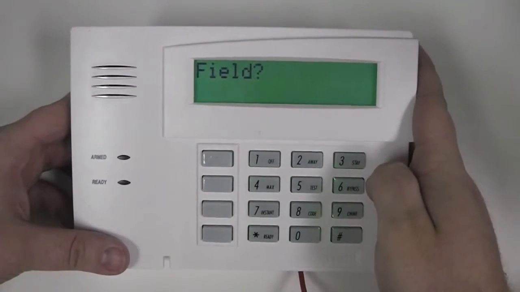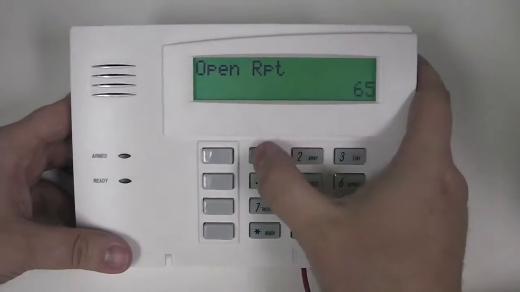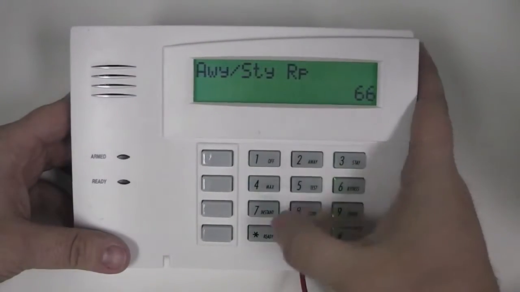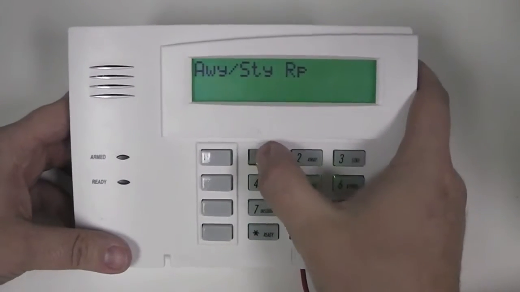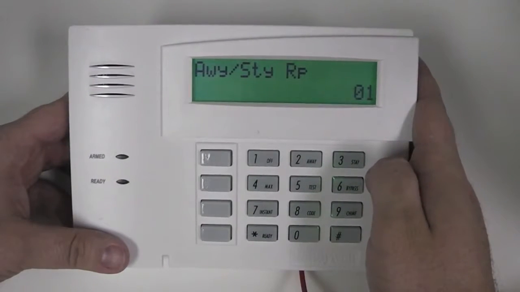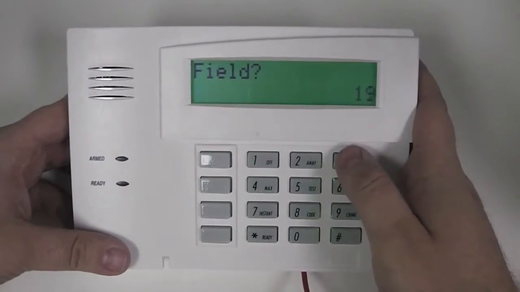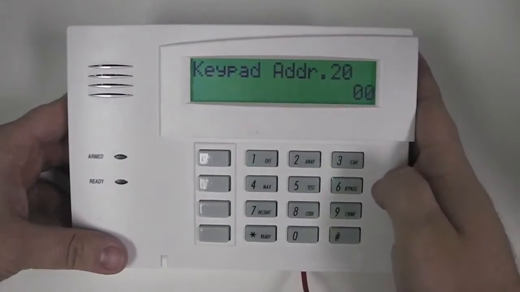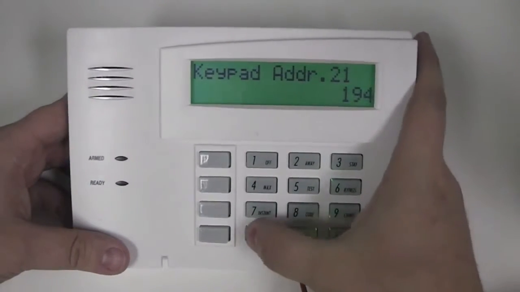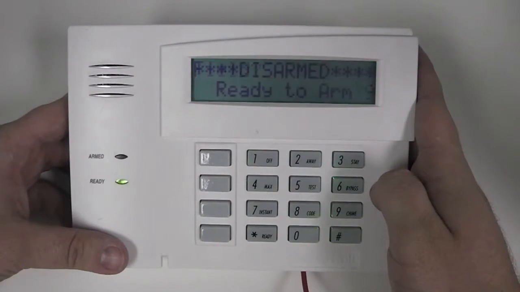Next, we'll want to enable opening and closing reports. You go into *65 and enter a 1, and then also *66, enter a 1. And to remind you, the BAT automatically blocks opening and closings to your central station, so it's okay to turn this field on. Next, we'll go to *193, make sure a 10 is entered. This is for address 20. You also want to make sure no other keypad is using address 20. Once the rest of your programming is done, you can hit *99 to exit programming.